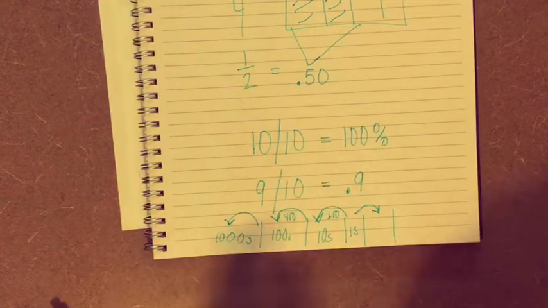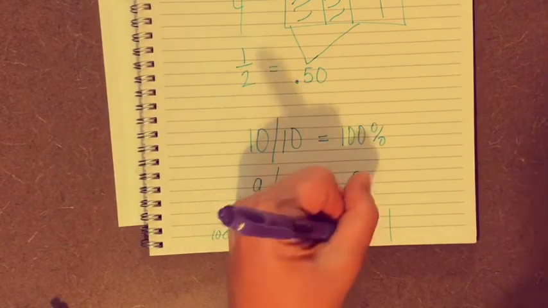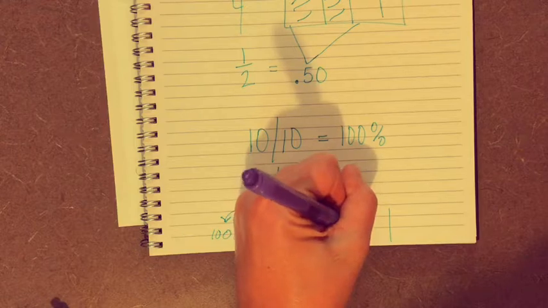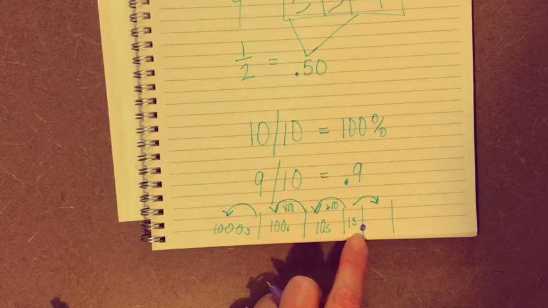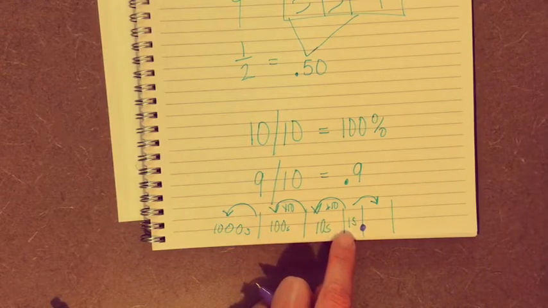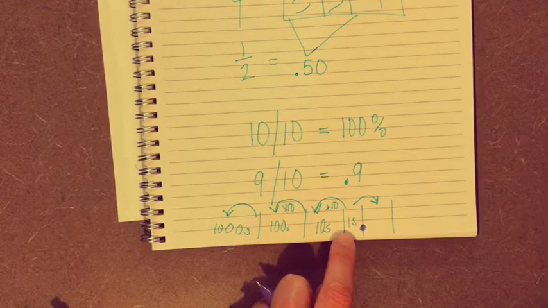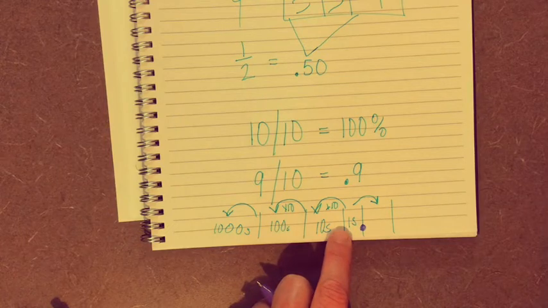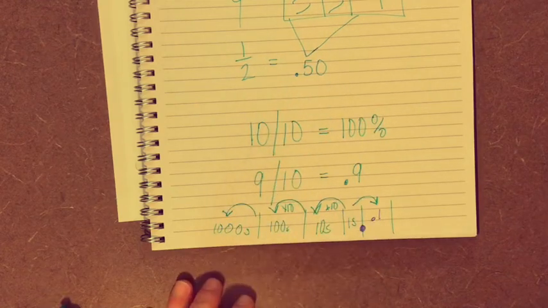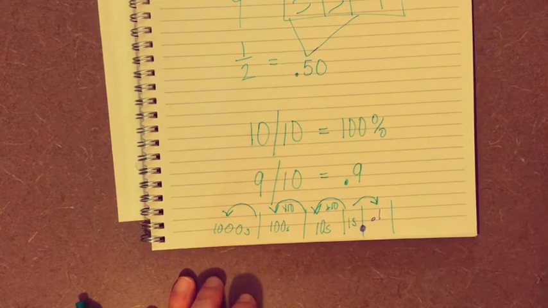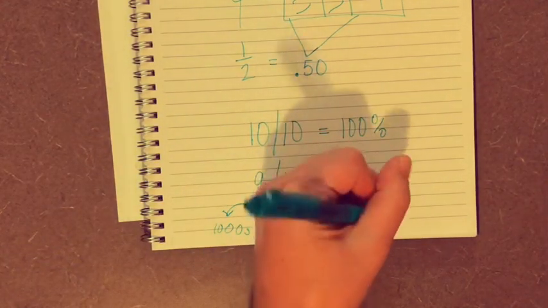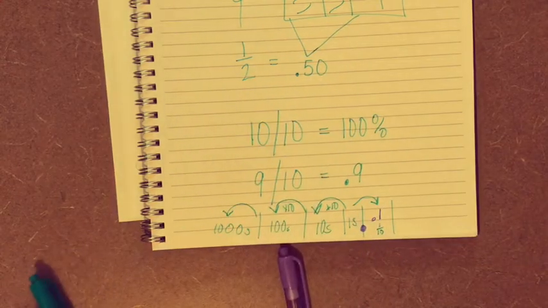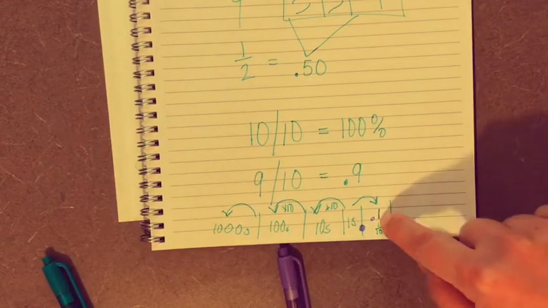So I'm going to change colors here. Right here is where I would put the decimal, or you see that adorable purple dot. Now think, what is directly one spot to the right of the ones place? That's the tenths place. Another way of saying that is 1/10. Think of this as a dime.